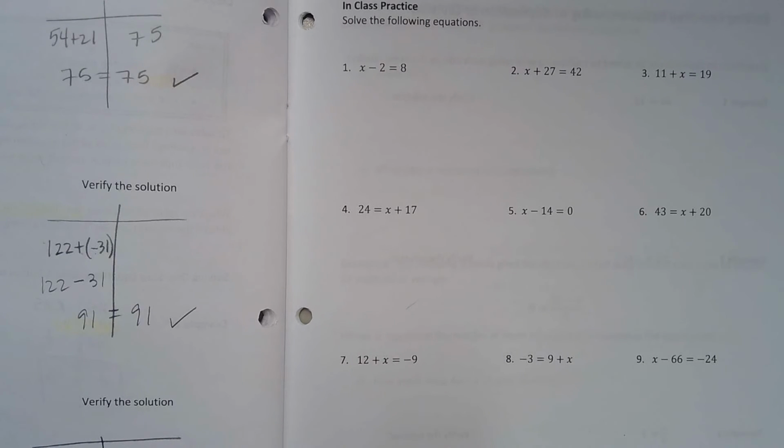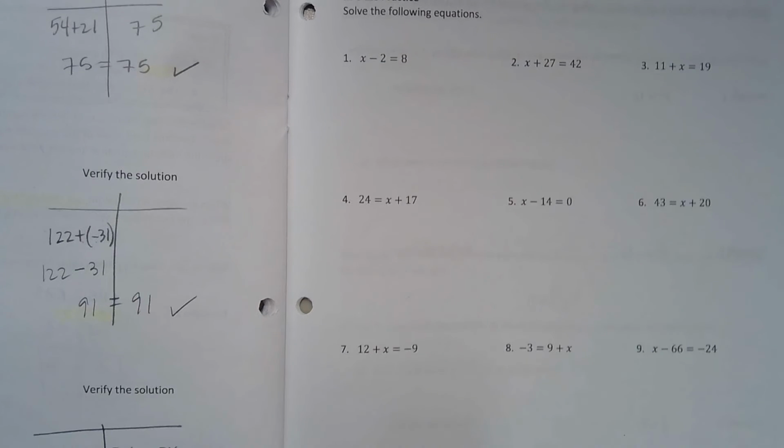Okay, you guys ready to move on? Anything that you got stuck on, or are we okay with?